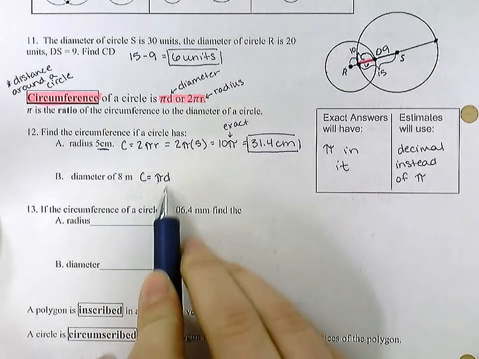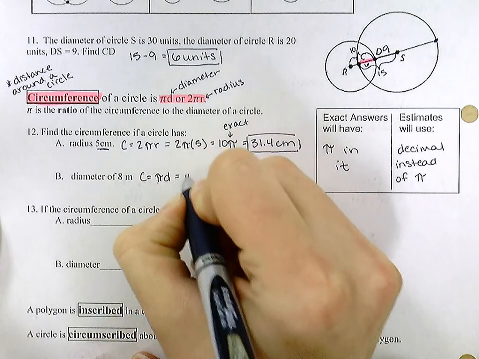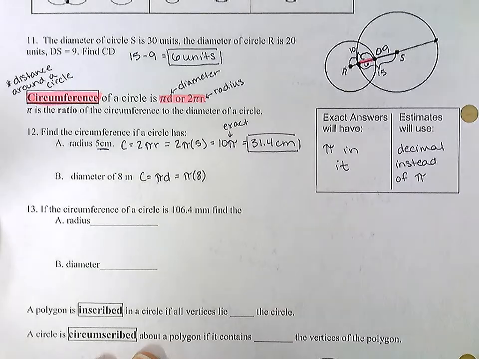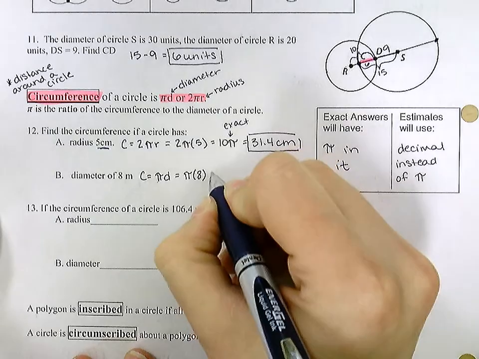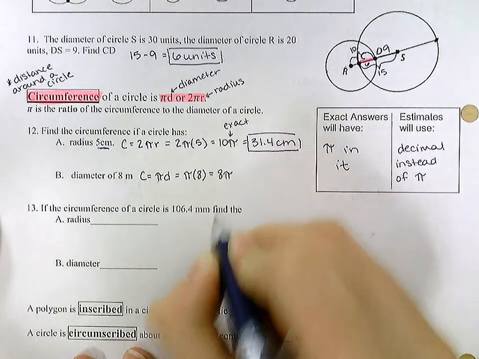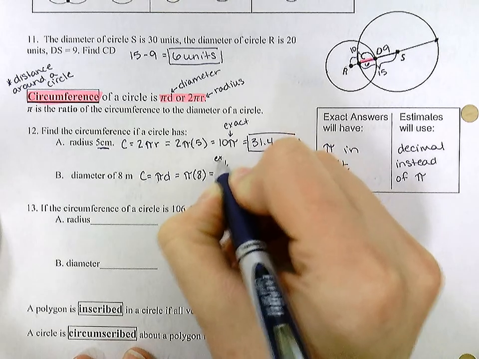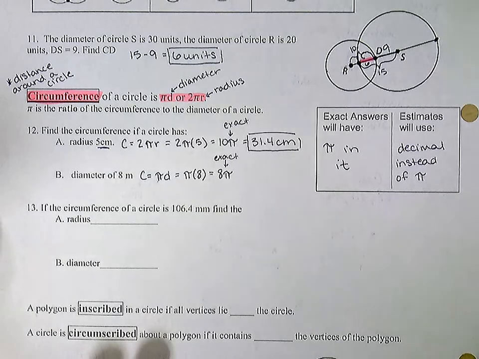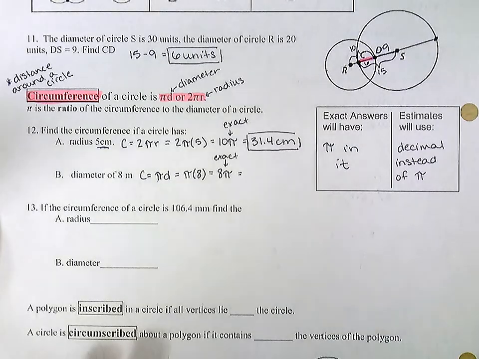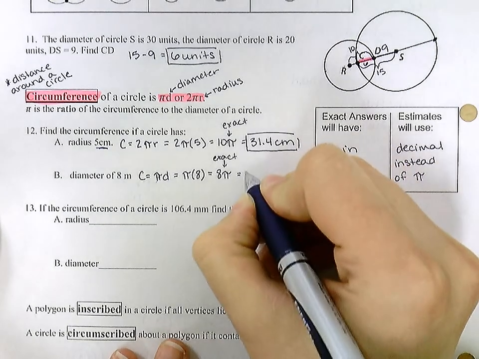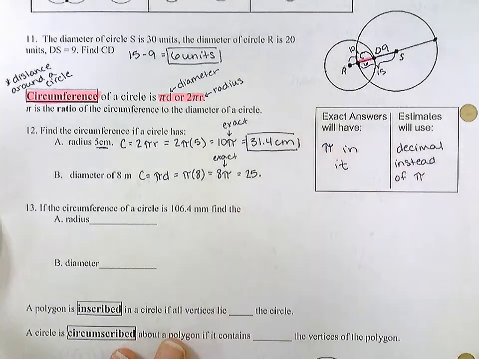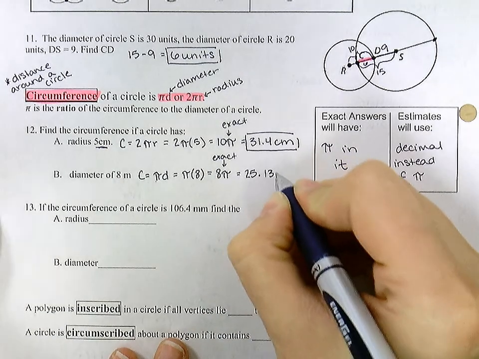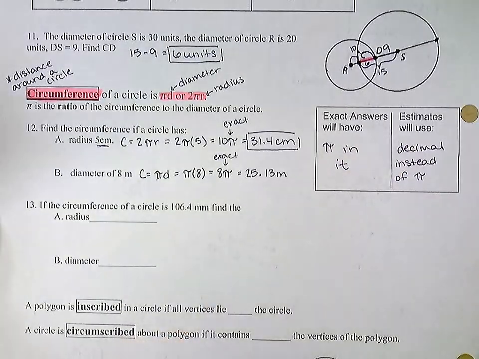So I'll plug in 8 for D. Again, my exact answer here would be 8 pi, if I was looking for the exact answer. Otherwise, I can type it into my calculator and get a decimal. And I got 25.13 meters.